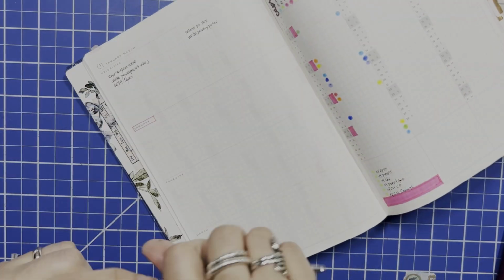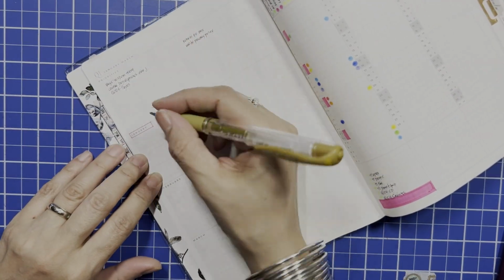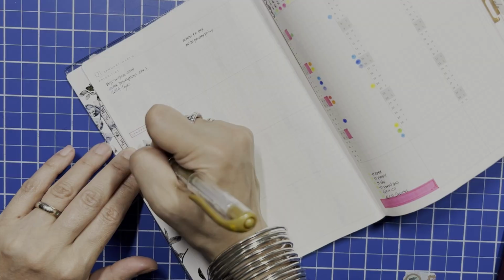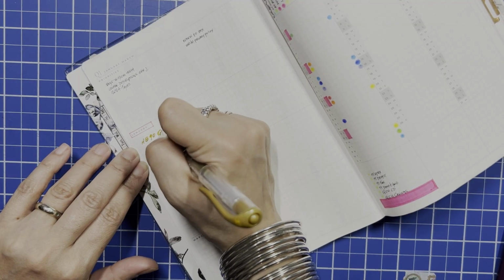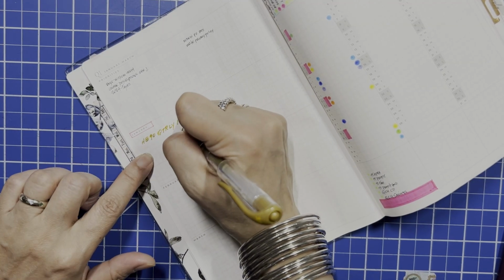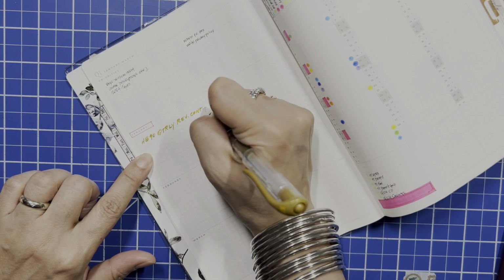I ran out of space for the last 2 questions of the quarterly review, so I went to the quarterly pages at the beginning of the planner and wrote them down in the unused space I had for January.